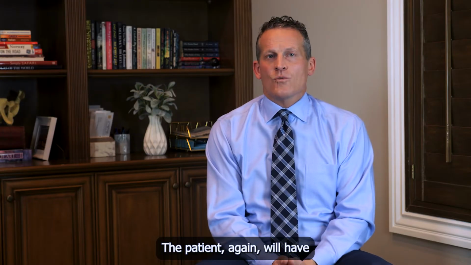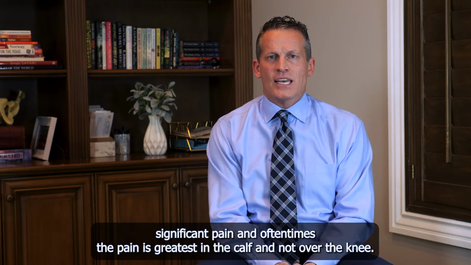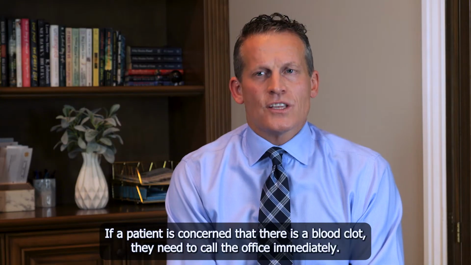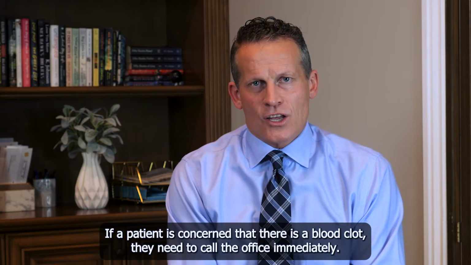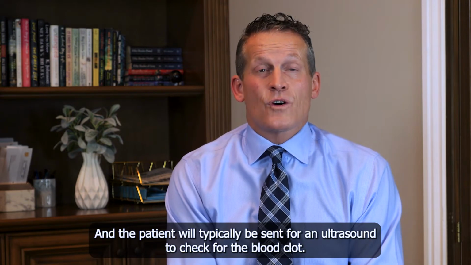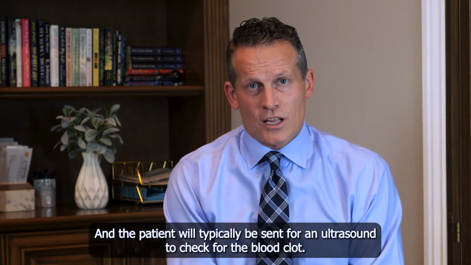The patient, again, will have significant pain, and oftentimes the pain is greatest in the calf and not over the knee. If a patient is concerned that there is a blood clot, they need to call the office immediately, and the patient will typically be sent for an ultrasound to check for the blood clot.